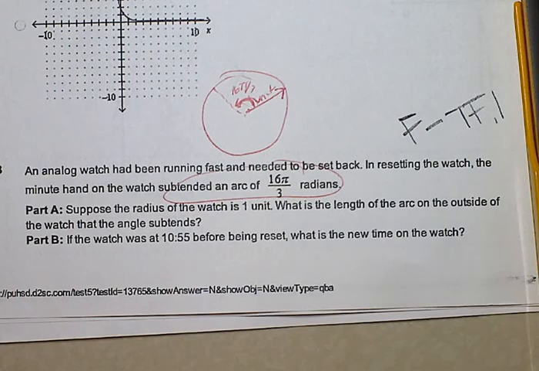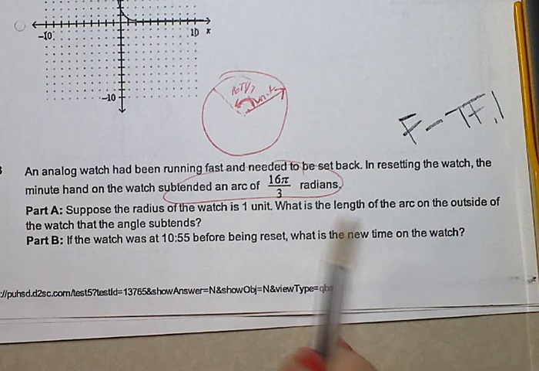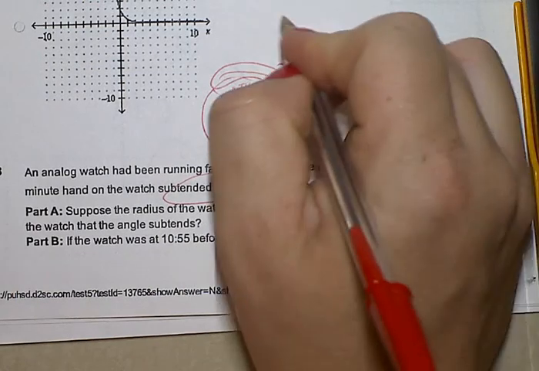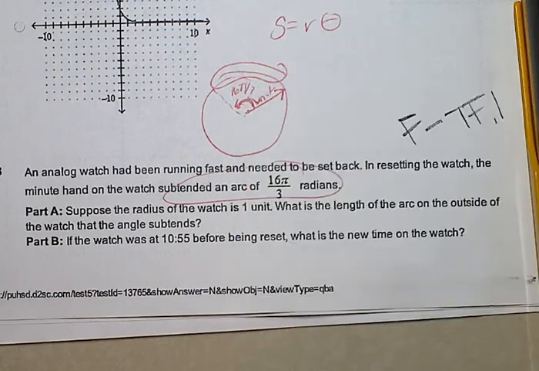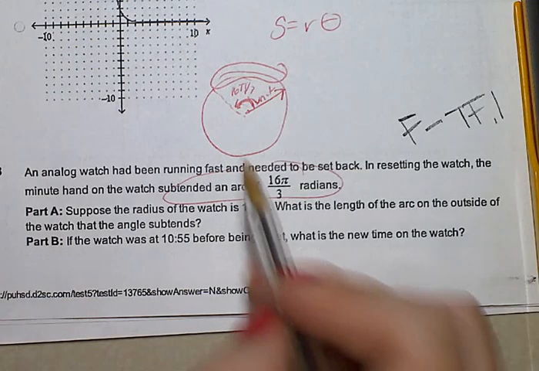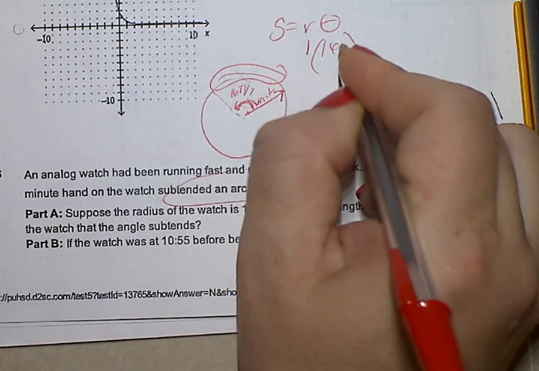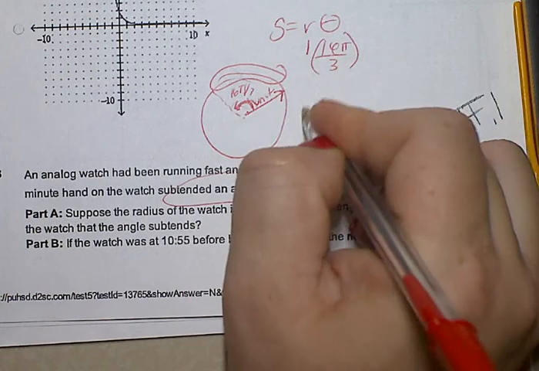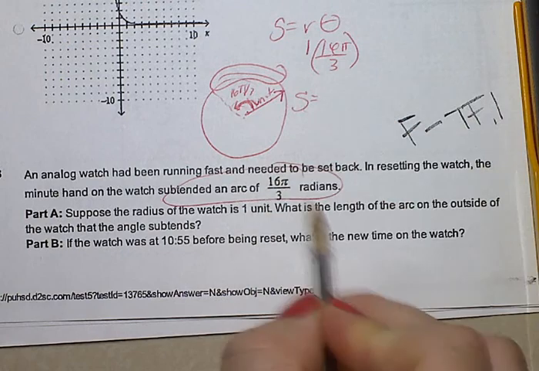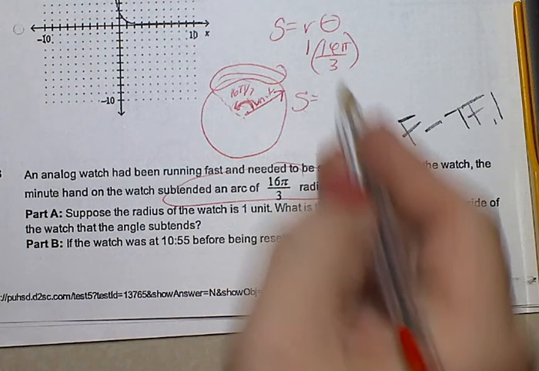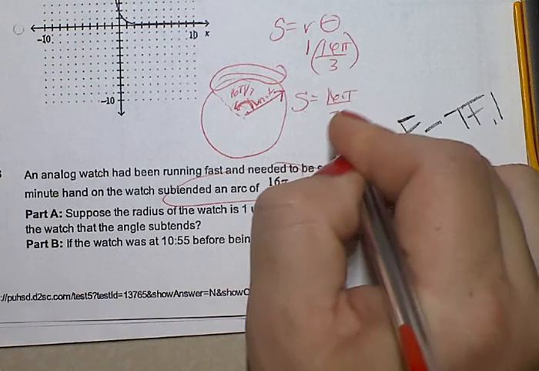So the first part says, what is the length of the arc? What is this part that it needs to be set back? We've learned this is the formula for arc length. In this case, our radius is 1, and our interior angle is 16 pi over 3. When you multiply, you get a length on the outside of the watch that is subtended or needs to be pushed back of 16 pi over 3. That's the first part of the problem.